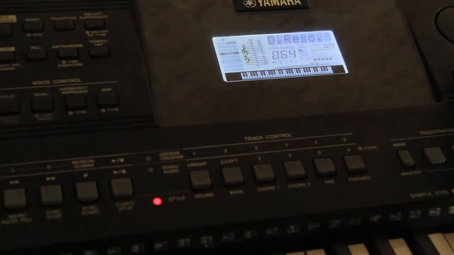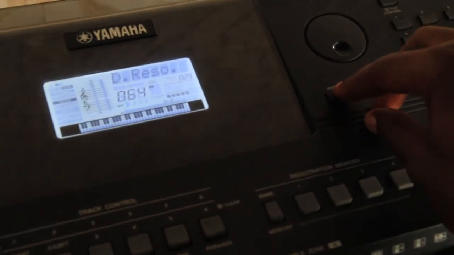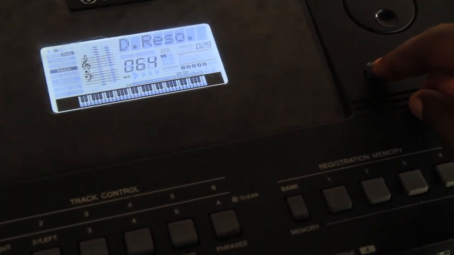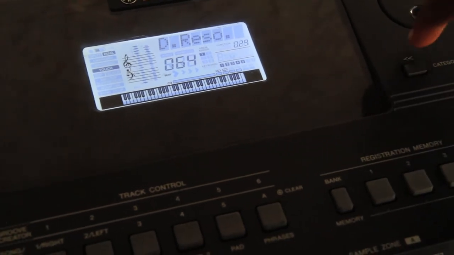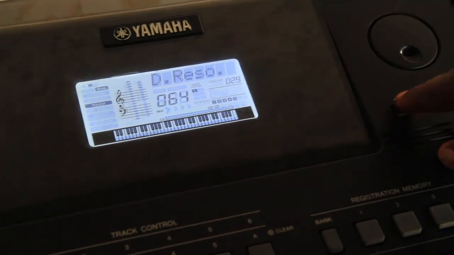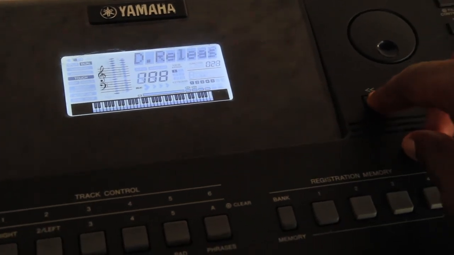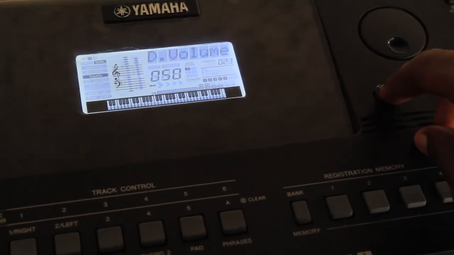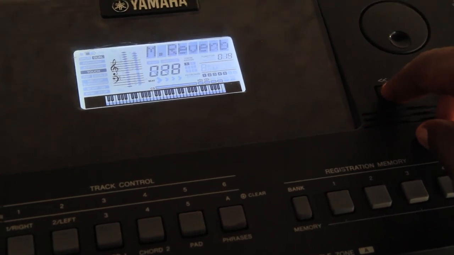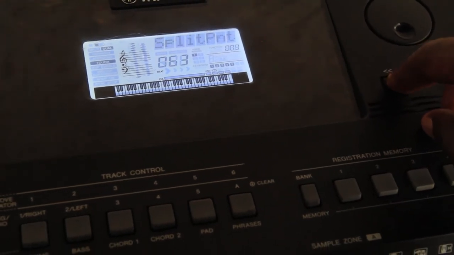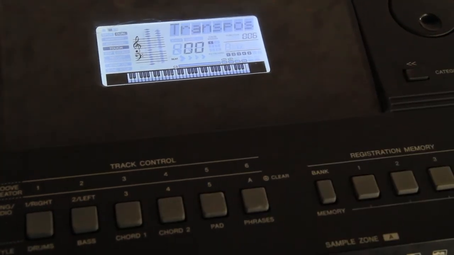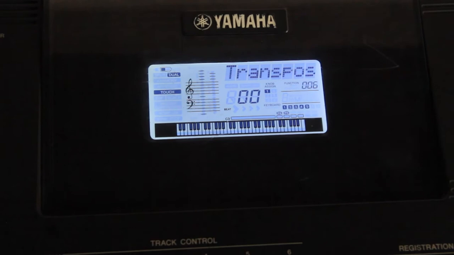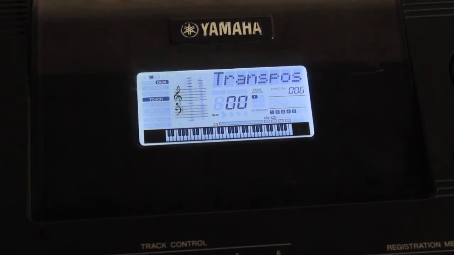So what you do now is to return back to transpose. Remember where we started. I told you our main settings start from transpose. So we are returning back. You use this category backward button to return back to transpose, where you started from. And this is the transpose button. Now we are done with our voice settings.